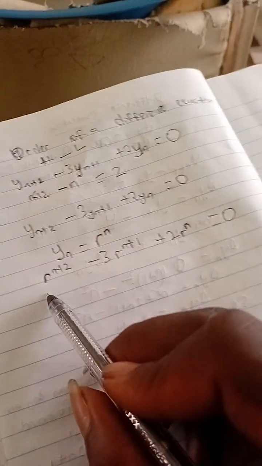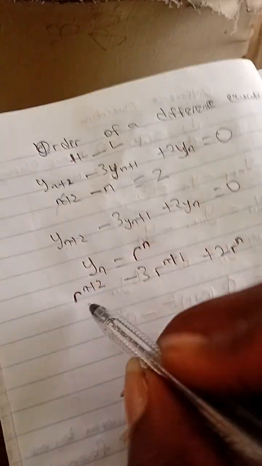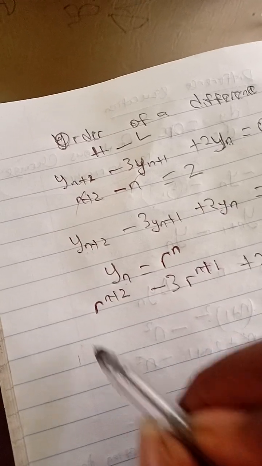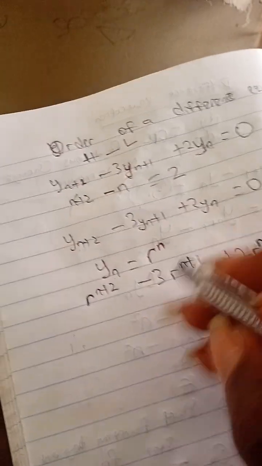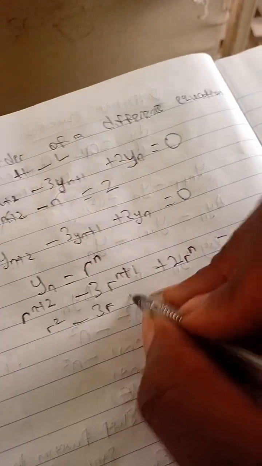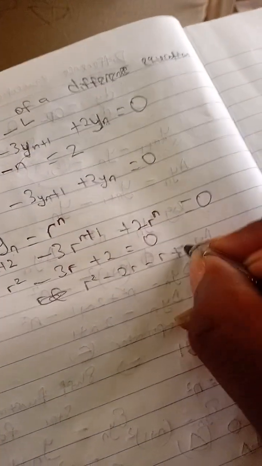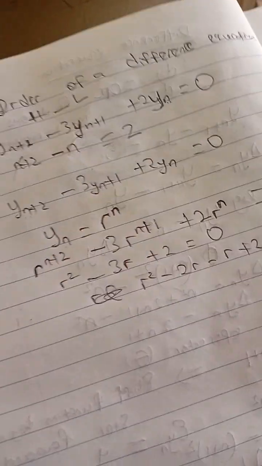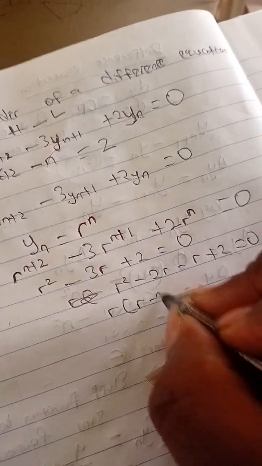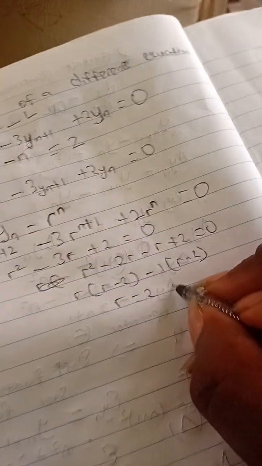I think that's clear now. Divide everything by r raised to power n. Don't forget r raised to power n plus 2 is the same as r raised to power n times r raised to power 2. So if you divide everything by r raised to power n, this will give us r squared minus 3r plus 2 equals to 0. So if you solve using quadratic equation, we get r squared minus 2r minus r plus 2 equals to 0. So this will give us r minus 2 times r minus 1. So we have r equals to 2, r equals to 1.